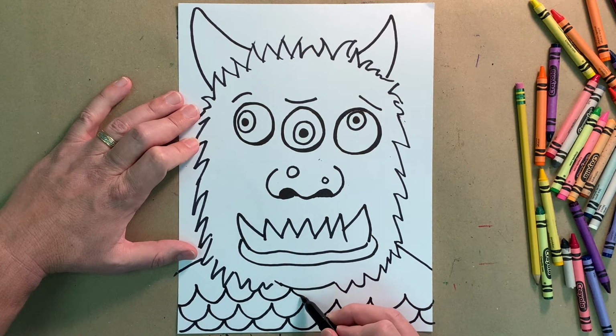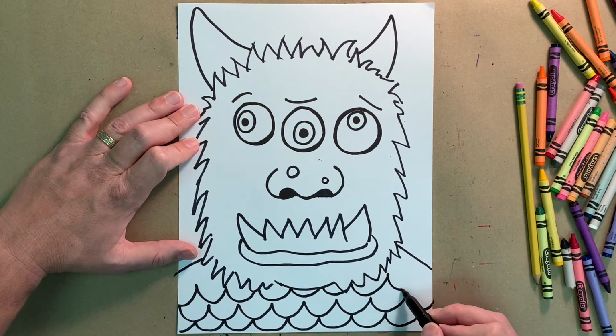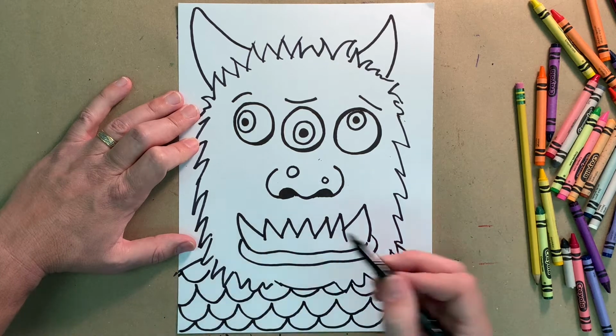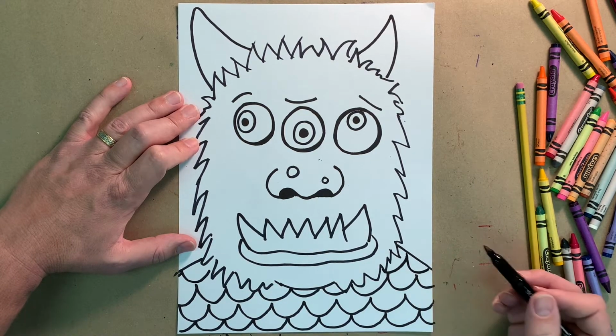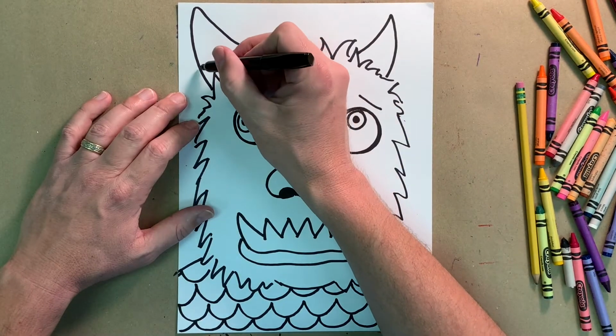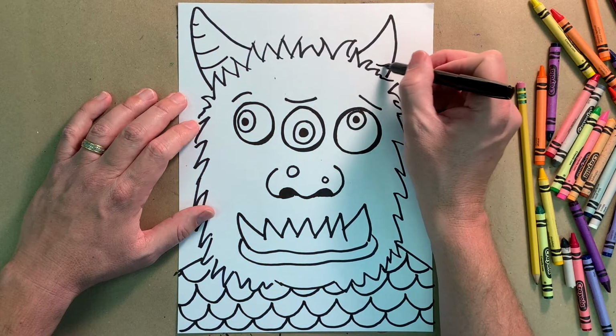Do the best you can. Mine's not perfect. Let's see, one would come up like this and then back down like that. Okay, so we have the outline of his face. Let's add some curved lines for the horn, make them look round.